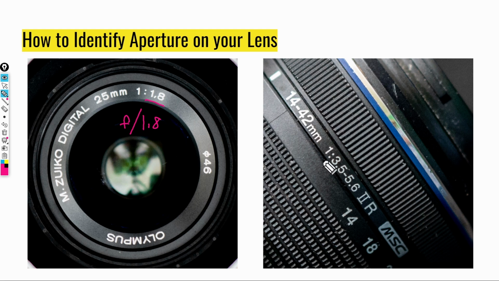On zoom lenses, a lot of times you'll see a variable aperture, meaning f3.5 to f5.6. So at 14mm, we're going to have a maximum aperture of f3.5, and at 42mm, we're going to have a maximum aperture of f5.6. So the aperture is going to vary as we zoom in or out between 14 and 42, between f3.5 and f5.6.